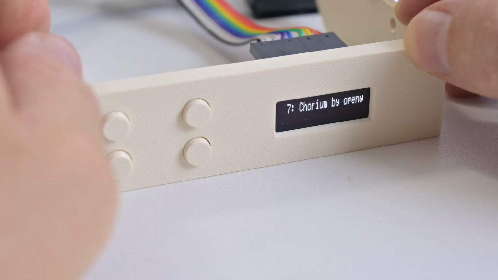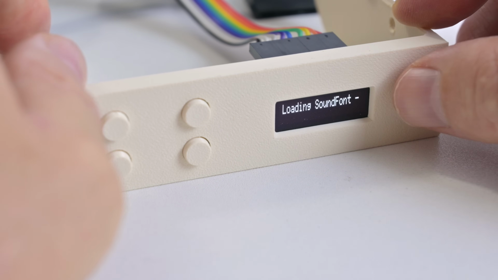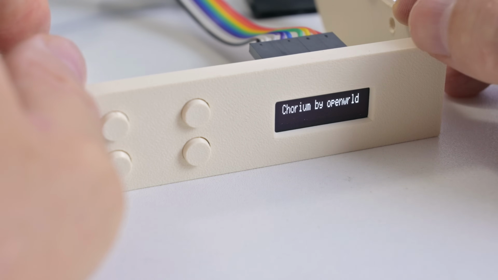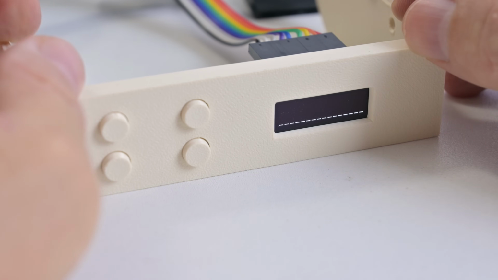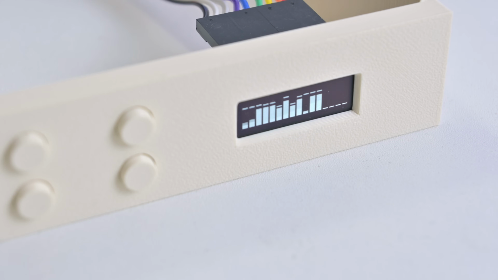Let's go for this one. Wait a few seconds to confirm that we want this sound font loaded. It's now loading the sound font, and here we go, ready to play some games. I'm now loading the game Doom. Here we can see the activity of all the MIDI channels.